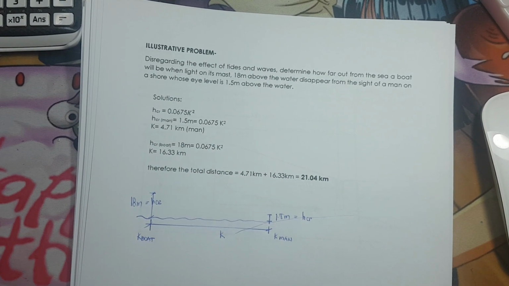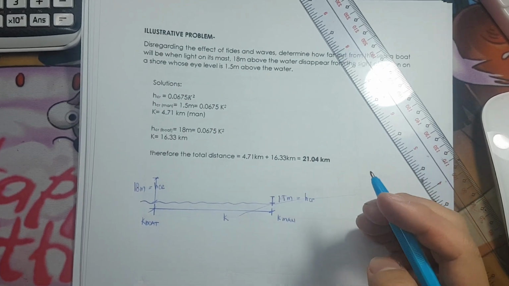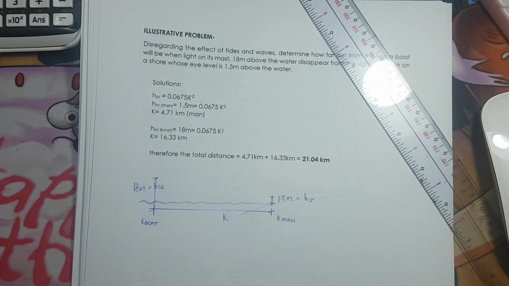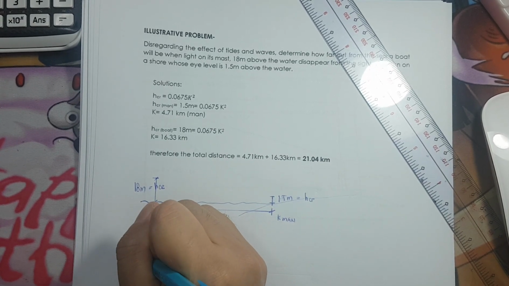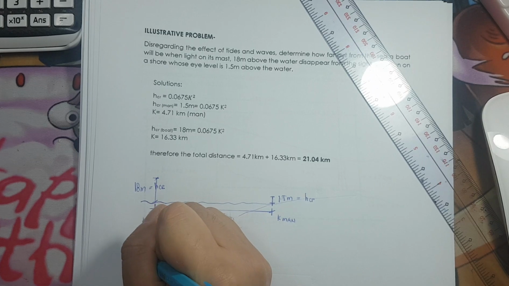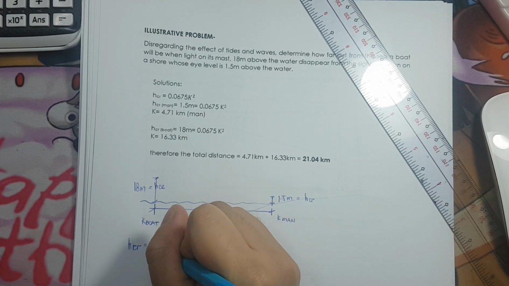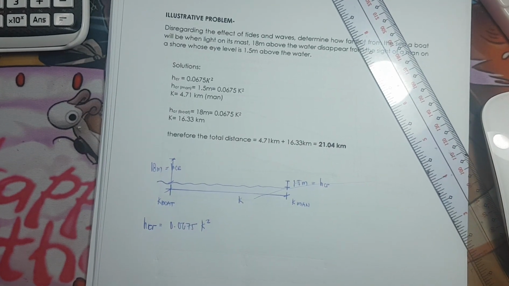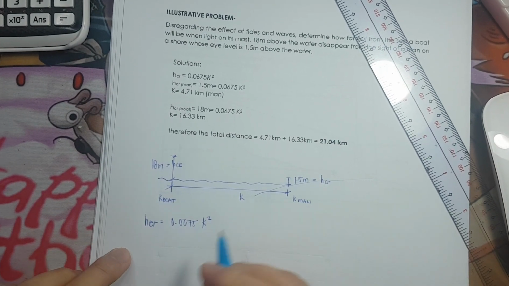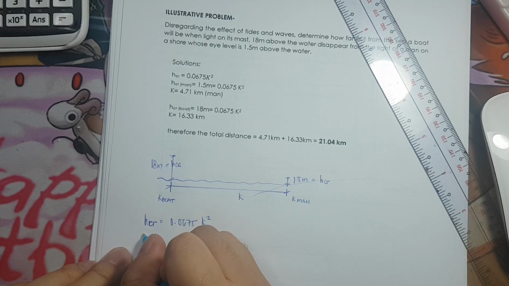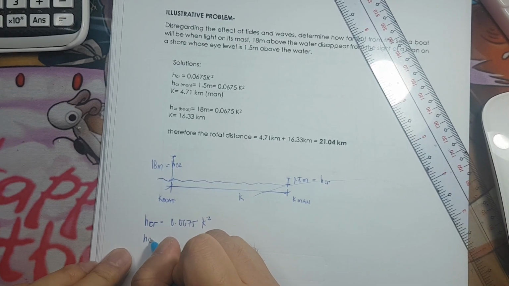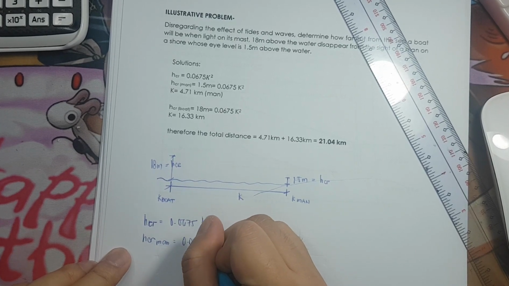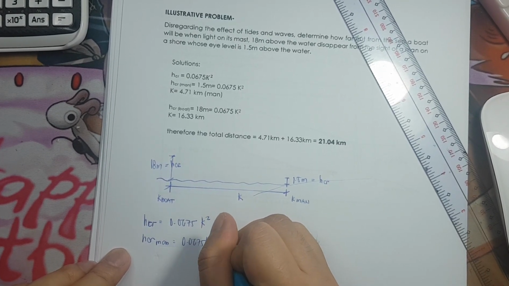Okay? So our formula for the combined correction or combined effect of the Earth's curvature and atmospheric refraction, HCR rather, is equivalent to 0.0675 K squared. Okay? So let's start with the man. So we have here HCR. So let's say that the man is equivalent to 0.0675 K squared.